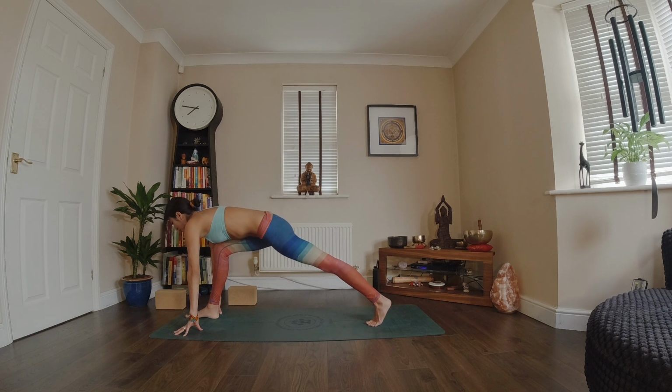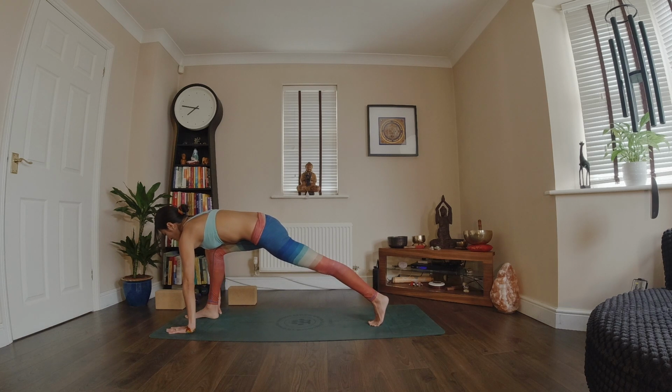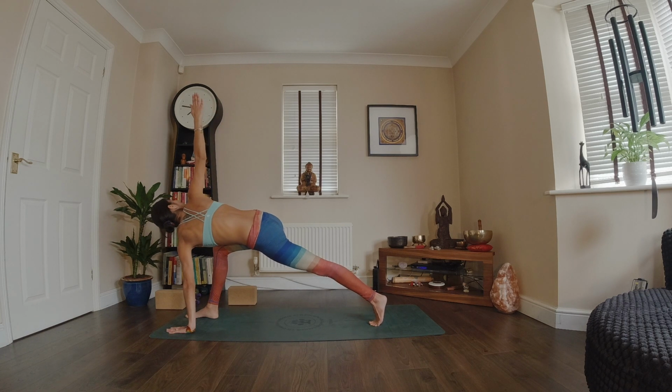So here, find a lunge position. Your left hand can go all the way down to the floor, or it can move onto a block. As you next inhale, reach your right arm up. 5 breaths here.